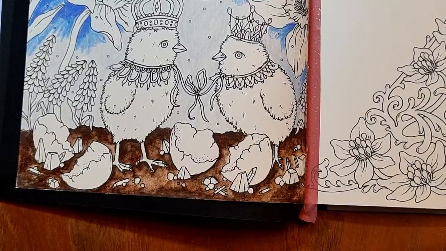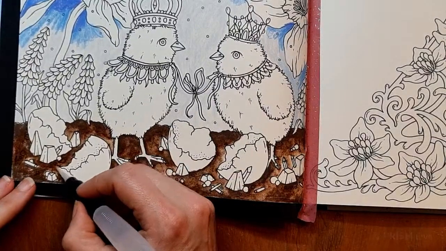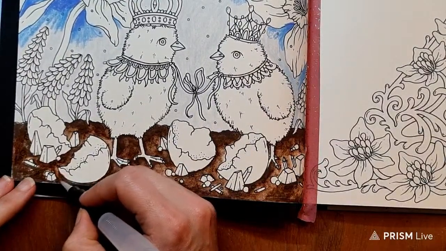I like this brown. It's nice and rich. I like the richness of it.